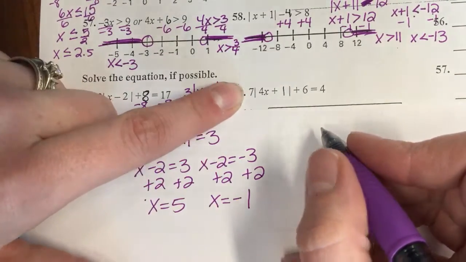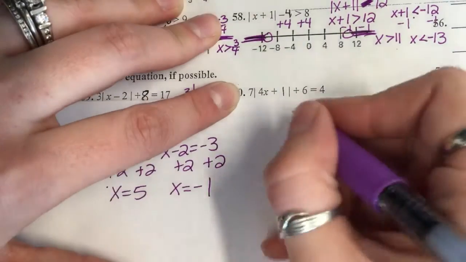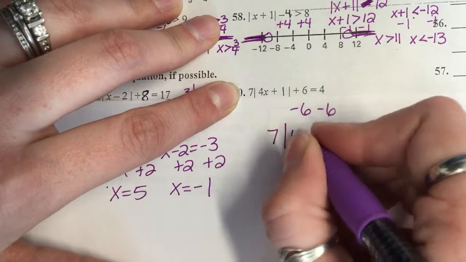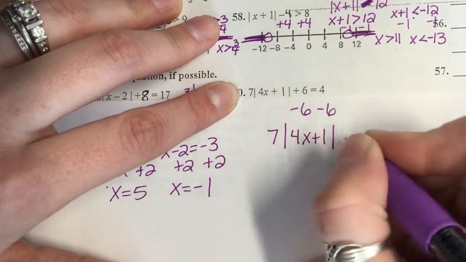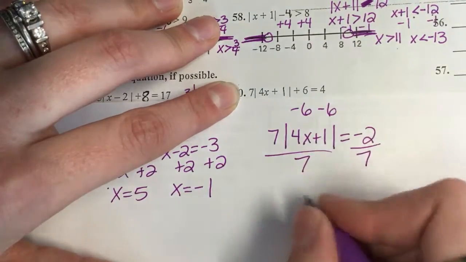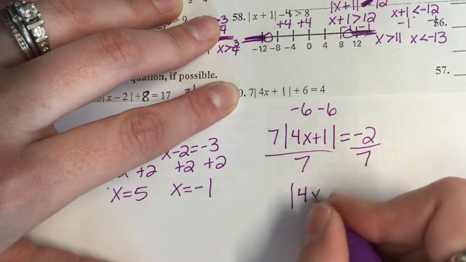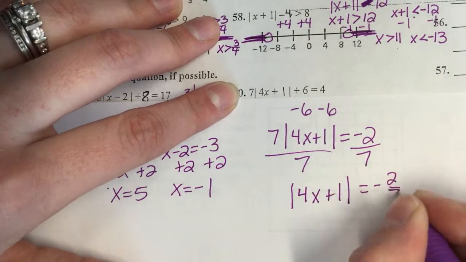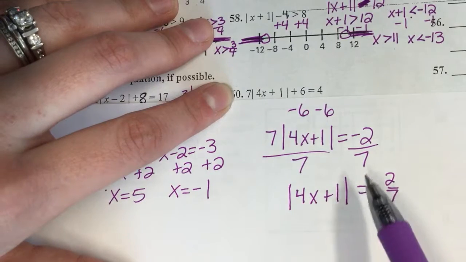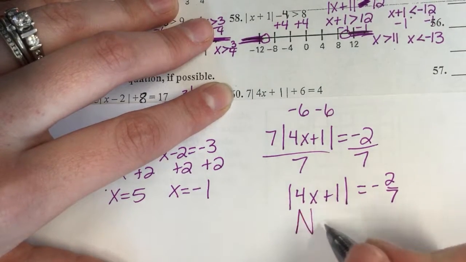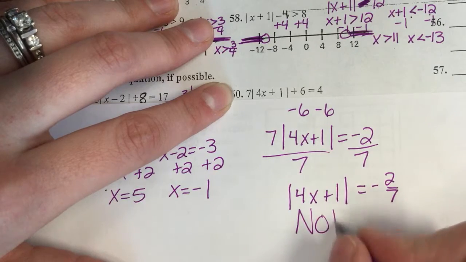Okay, so the first thing we need to do is subtract the 6. 7 times the absolute value of 4X plus 1 is equal to negative 2, divide by 7, divide by 7. The absolute value of 4X plus 1 is equal to negative 2/7. Can the absolute value ever be negative? No. Not possible.